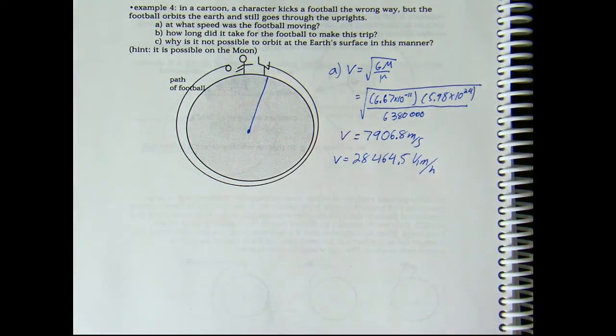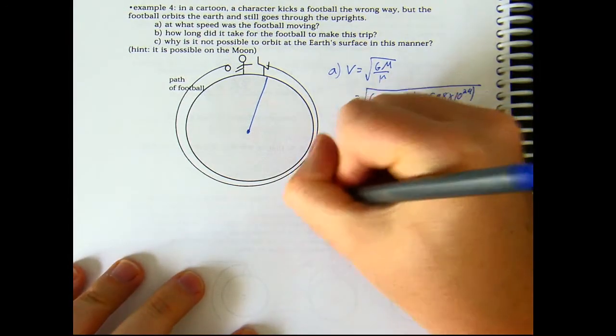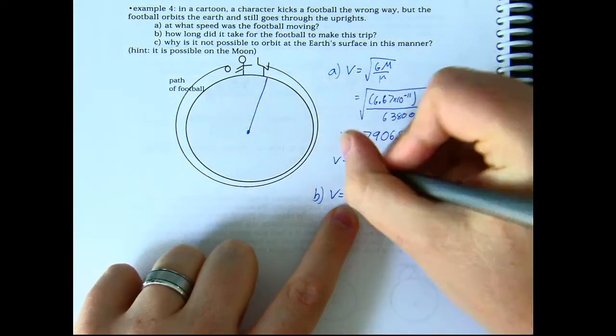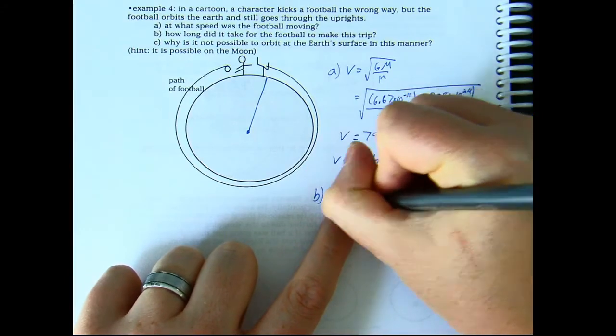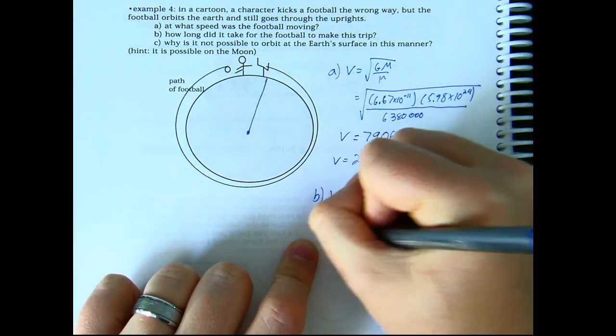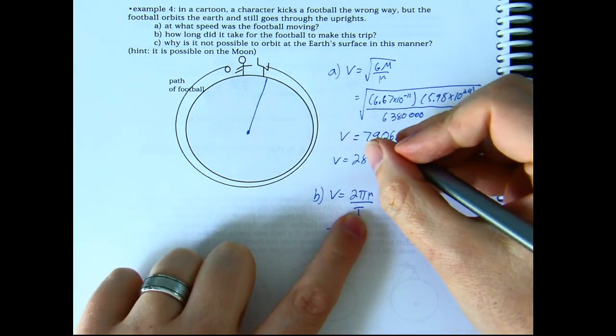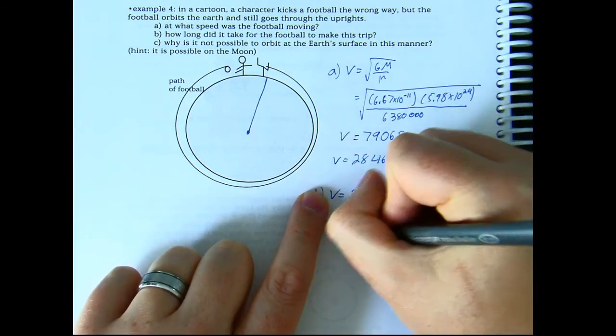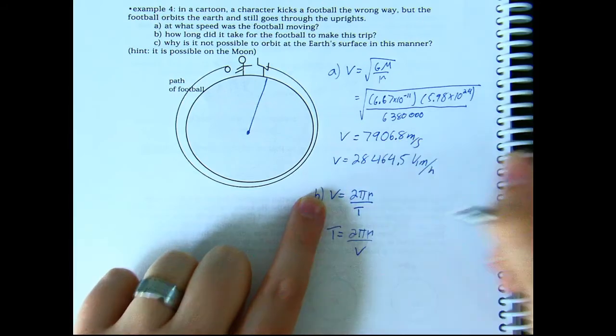But this is the speed a football would have to go to orbit the planet to make its way through those uprights. To figure out how long that's going to take, we're going to use the expression for an object in circular motion: v equals 2 pi r over T. So T equals 2 pi r over v.